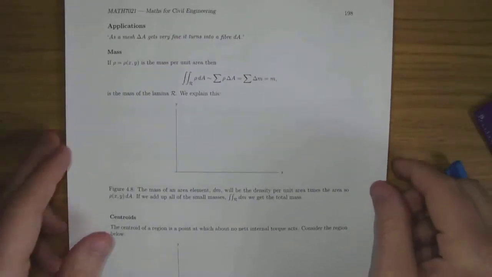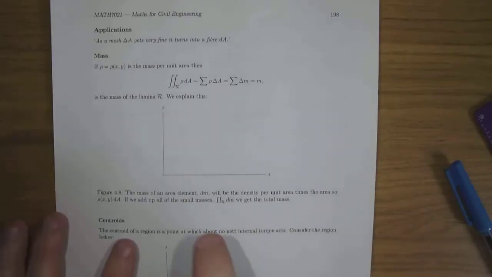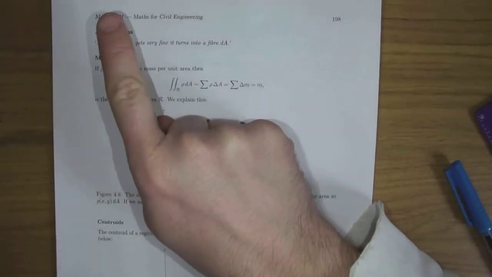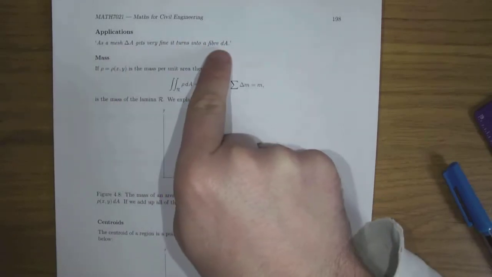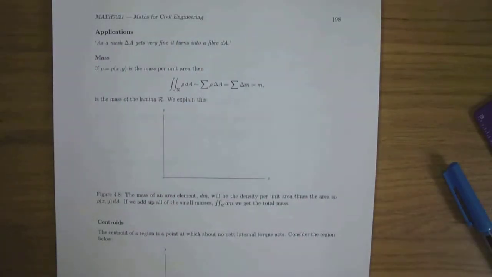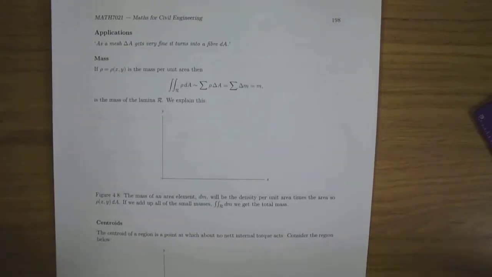So if you're chopping this up, as the mesh gets very fine, the delta A, which is a little bit of area, turns into what you call dA.